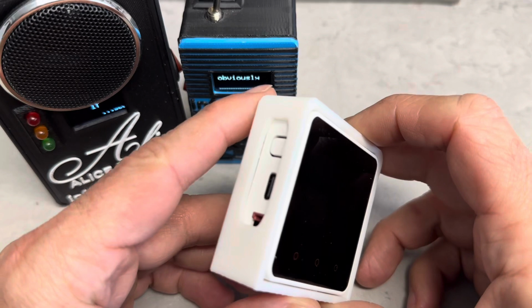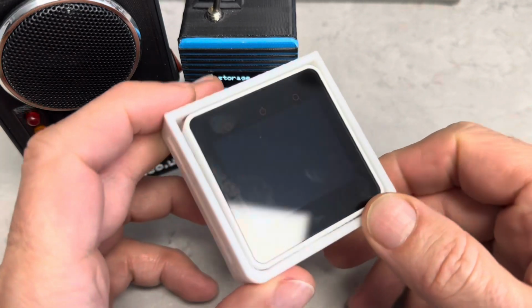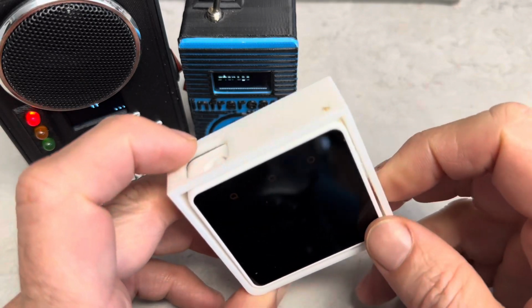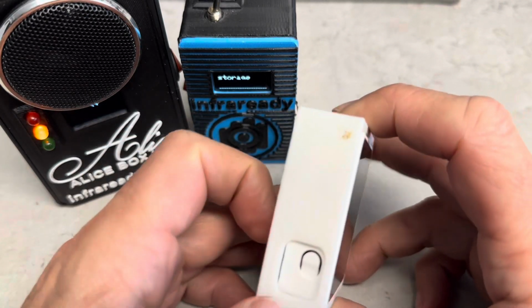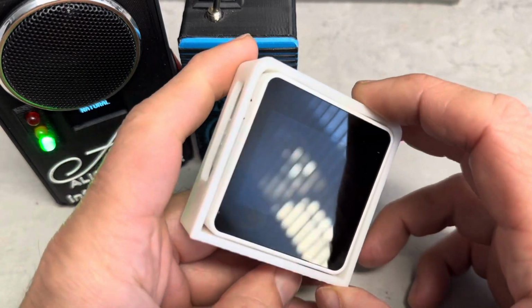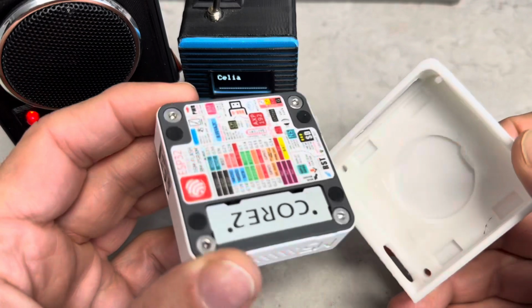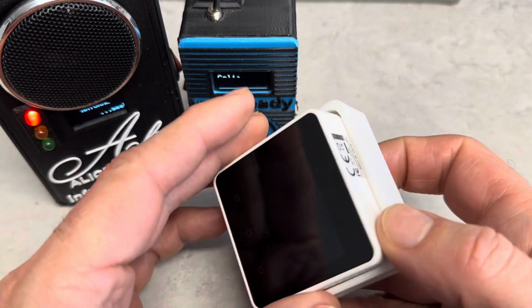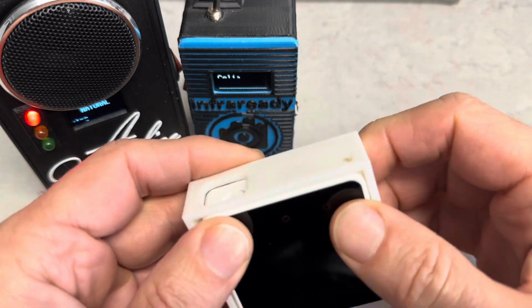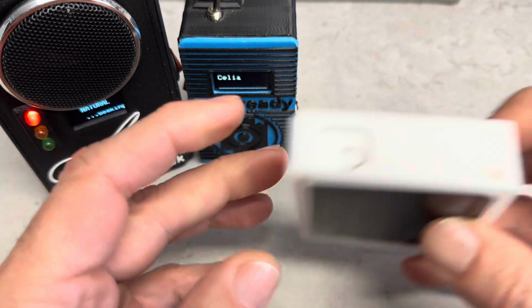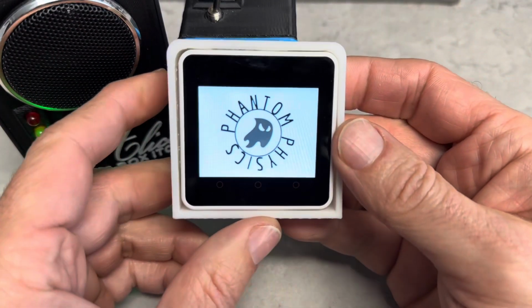This is by Phantom Physics. A guy called Chris claims to have sold several hundred of these. The voice has been added to this version. It's based on a Core 2 stack, in this 3D case. Right, so that's just booted up.